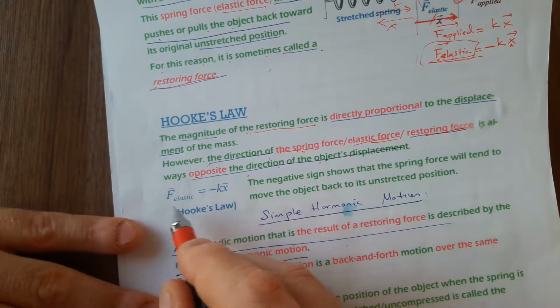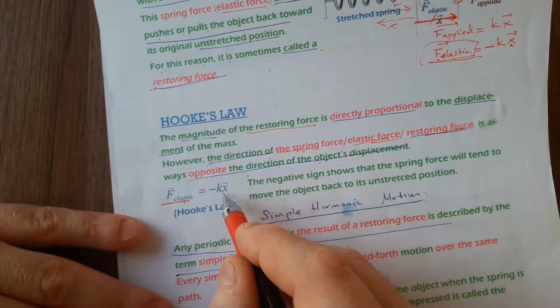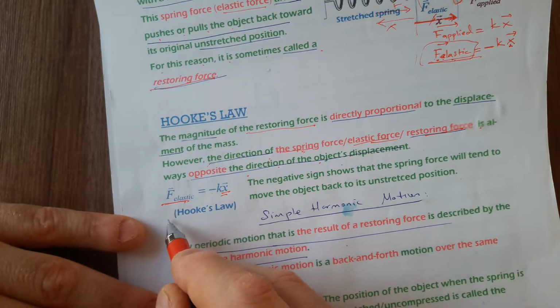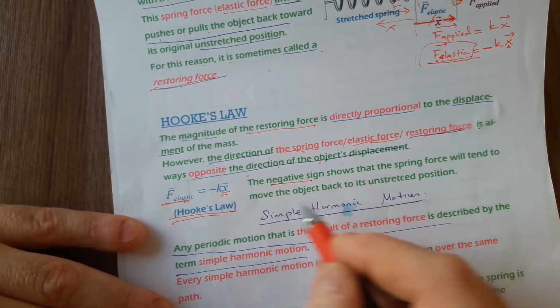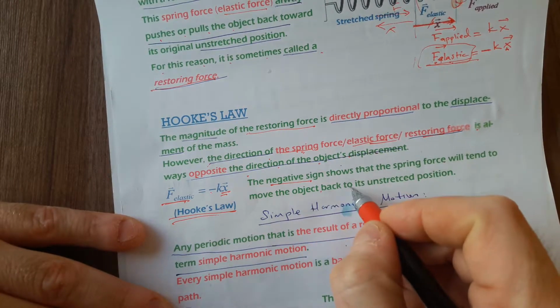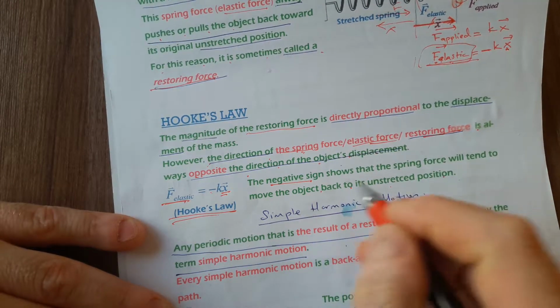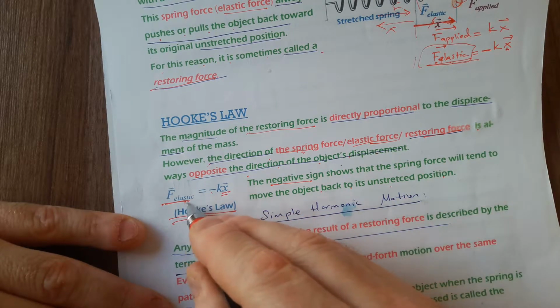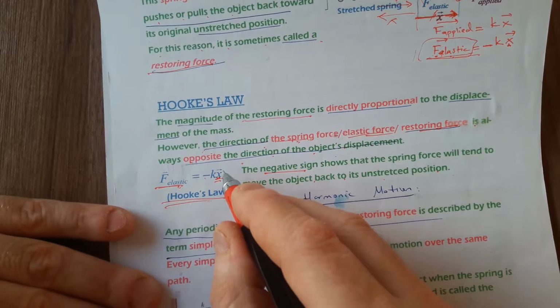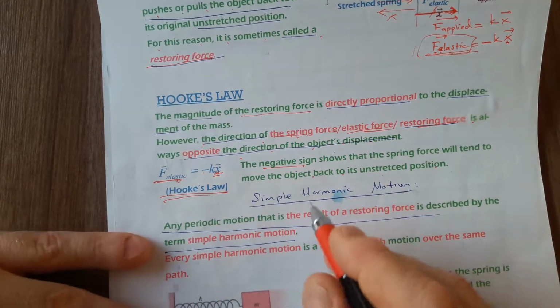So this relation between the elastic force and the displacement, F elastic = -kx, is known as Hooke's law. This negative sign shows that the spring force will tend to move the object back to its unstretched position, always in the opposite direction. Elastic force is in the opposite direction of the displacement. This way, it's trying to pull it to the equilibrium position.